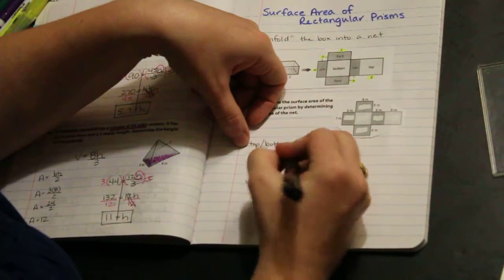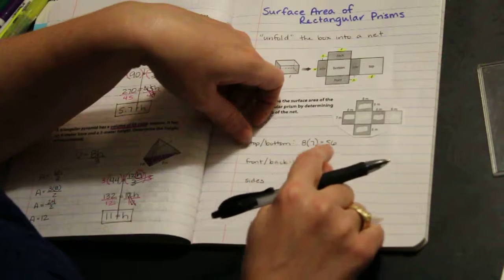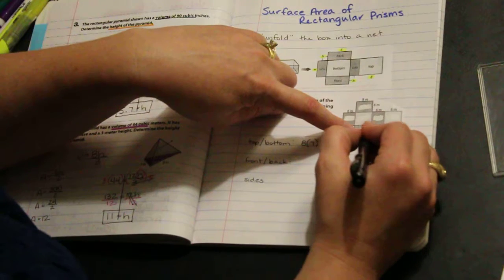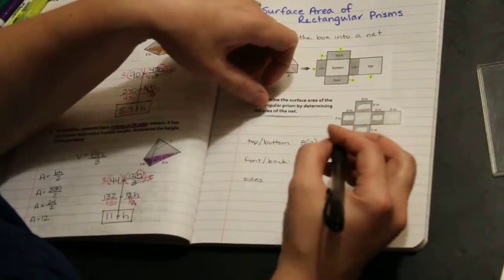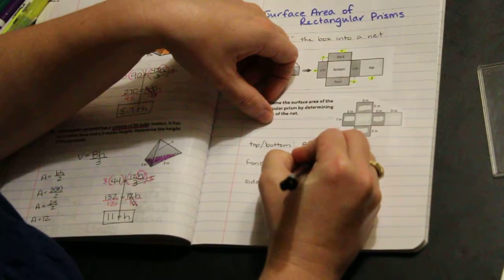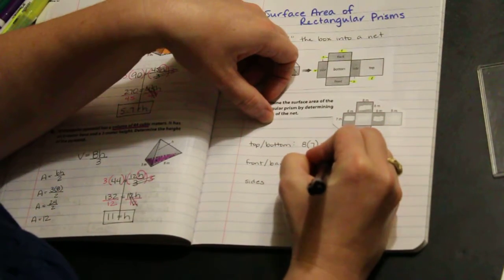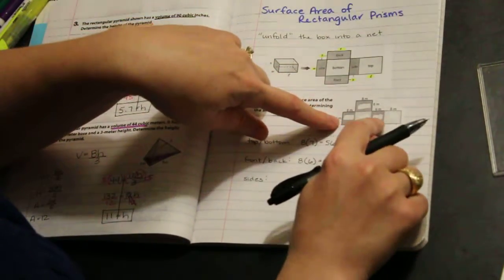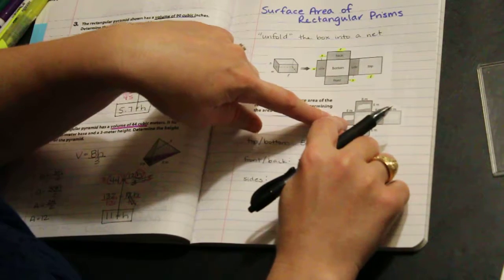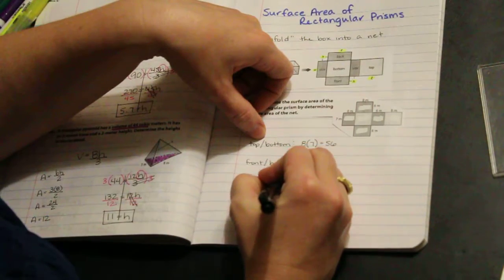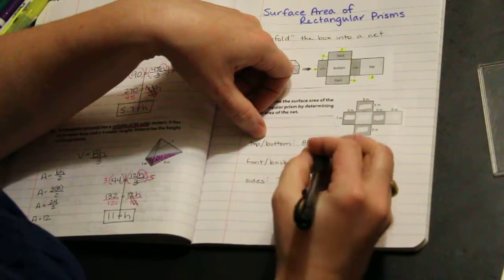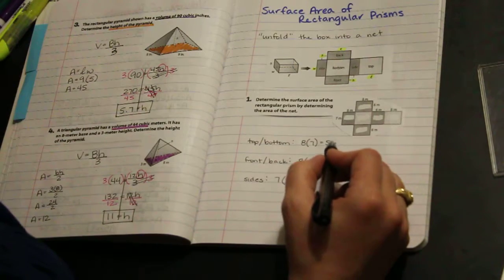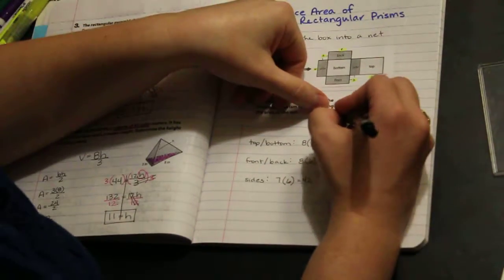Okay, so now I'm going to look at the front and back because I know they're the same. Well, my front and back are these 2. Well, I know all of these are 8, so I'm going to have 8. And what's my other side is 6. So I'm going to have 8 times 6, which is 48. And then last, I'm going to have my sides. So I have these 2, so I know all of these are 7. So I'm going to have 7 times 6, which is 42.